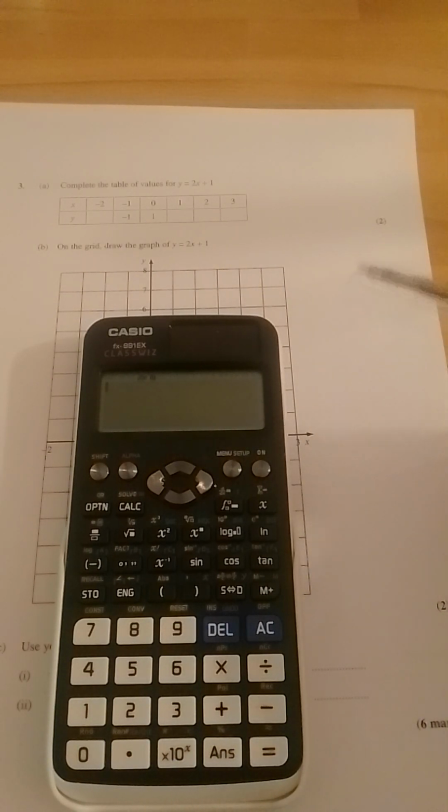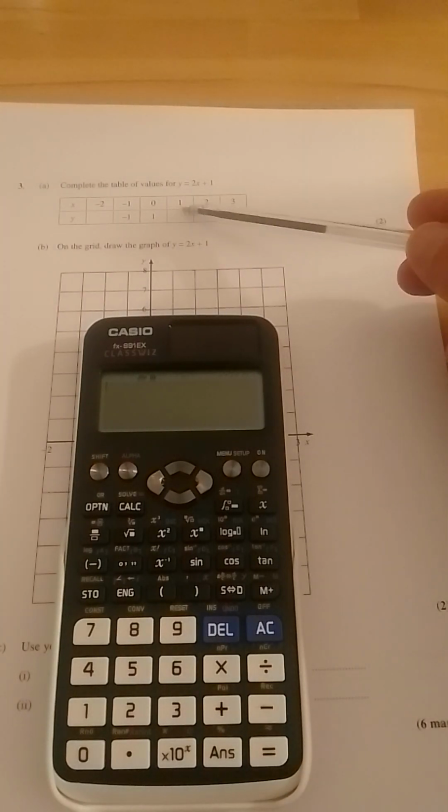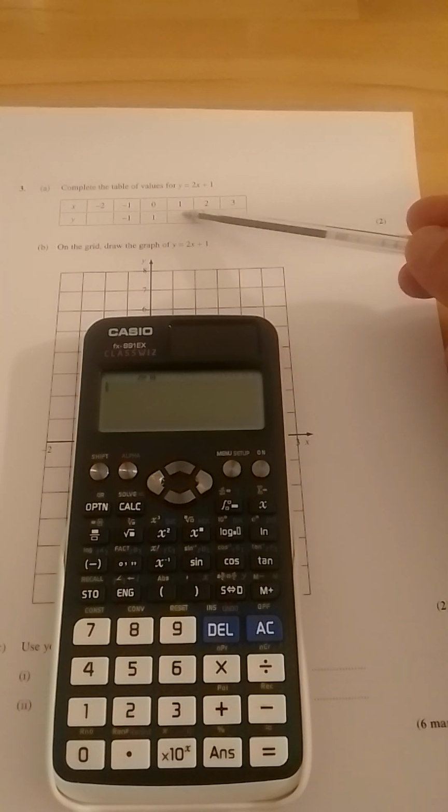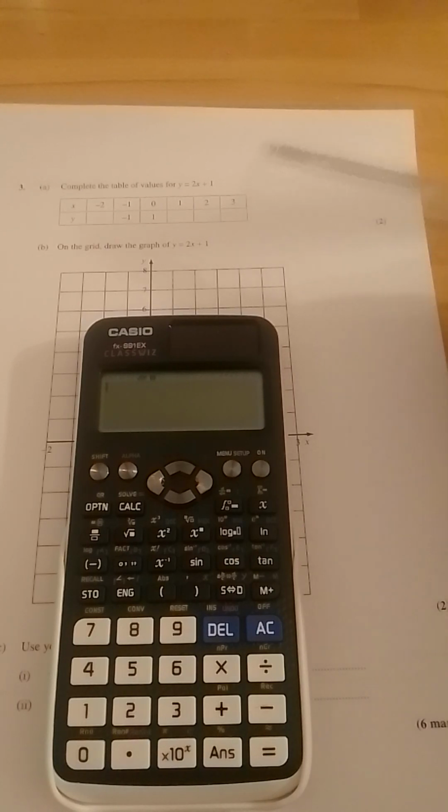In a non-calculator paper, what you'd have to do is put in 1 as a value of x. So for example, you do 2 times 1 plus 1, which gives you 3, which you put in here, and you do that for each successive value. In a calculator paper, you can actually get the calculator to do all the work for you.